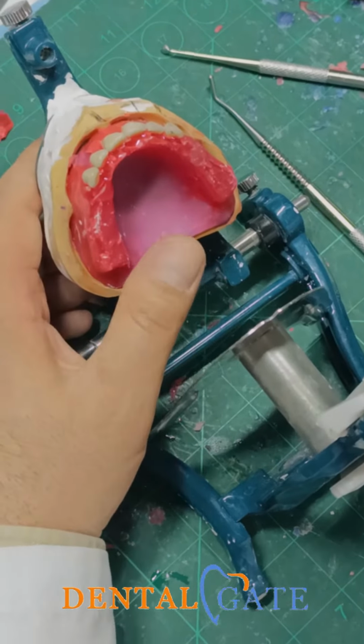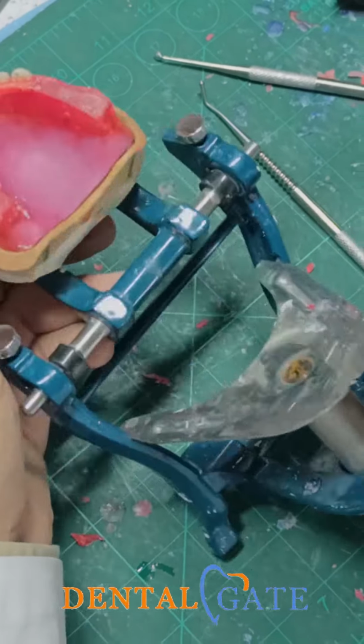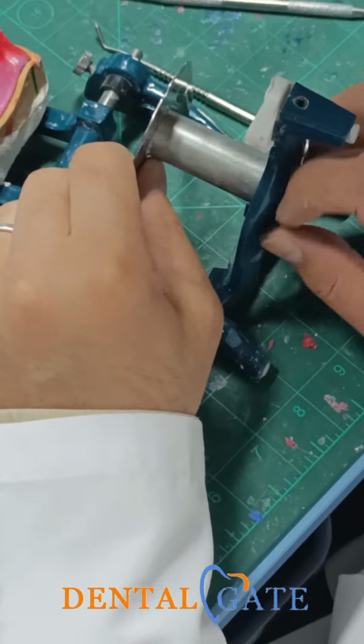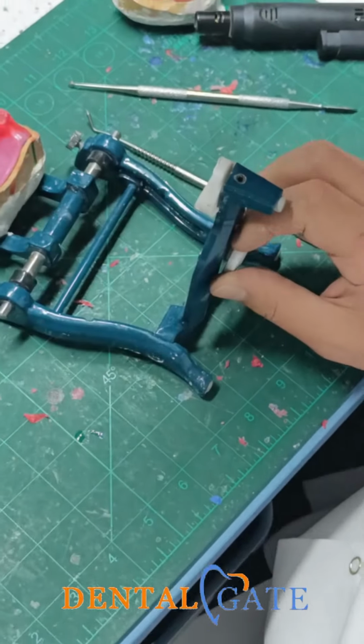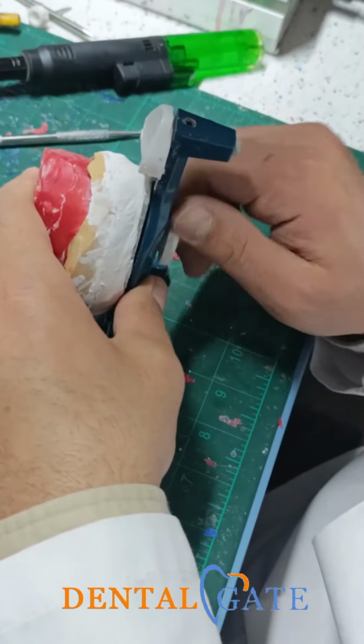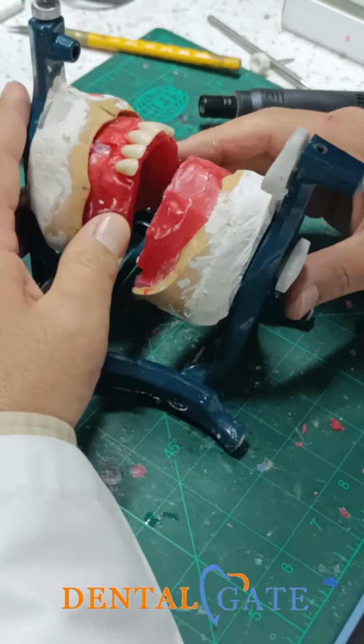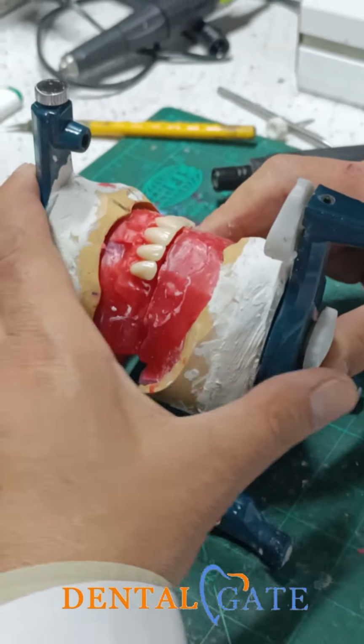So after that, I will start with the lower teeth. Okay? And put your lower in place and make an initial evaluation of the lower.